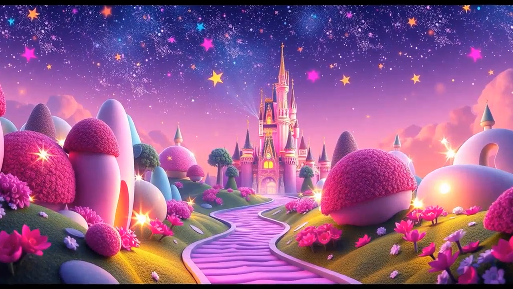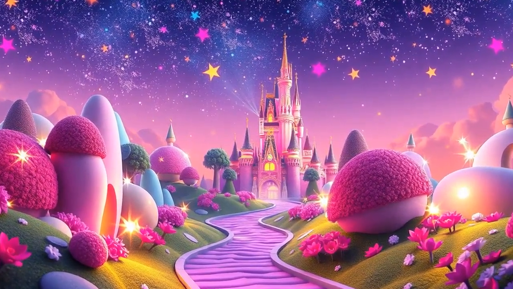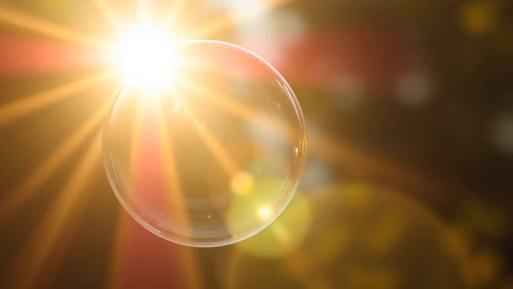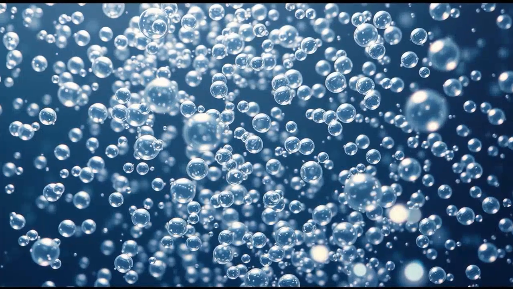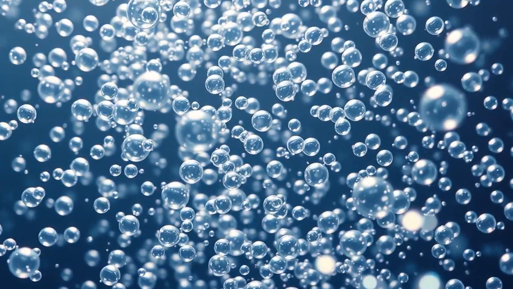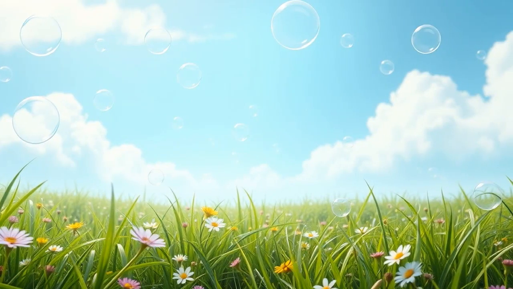Look closely at the surface to see all the swirling, beautiful rainbow colors moving. These colors come from light bouncing off the inner and outer soap layers together. Let's see how many tiny bubbles we can make with a very small wand. Bubbles love to float on the wind and travel high into the sky today.